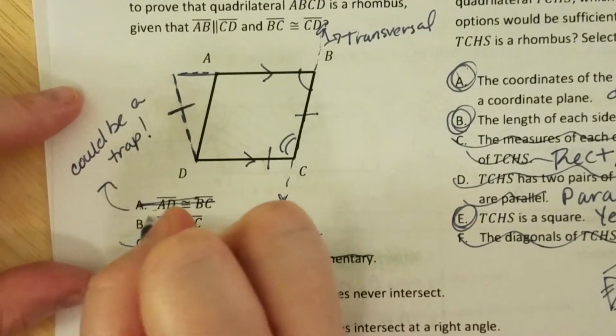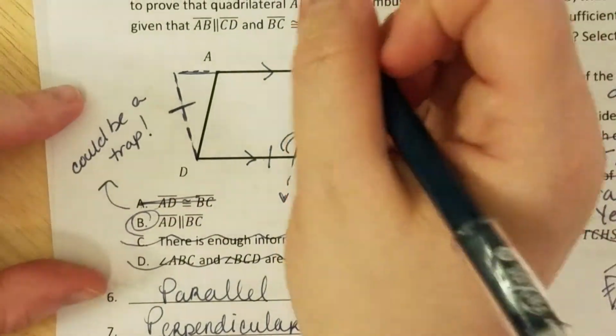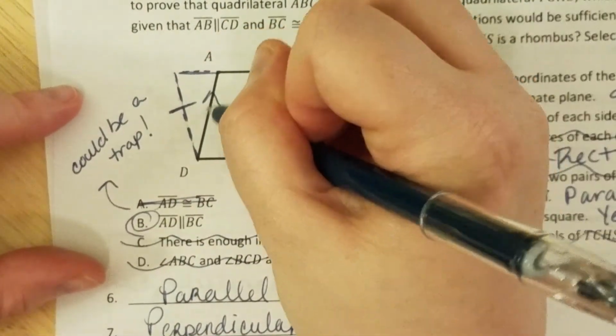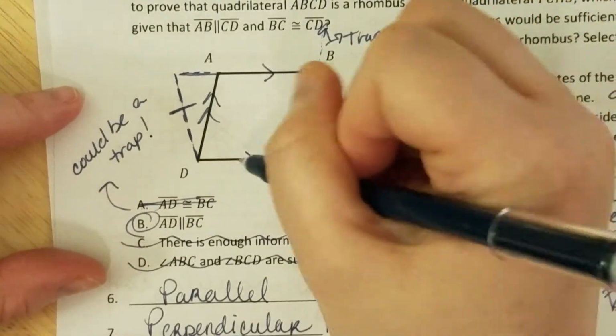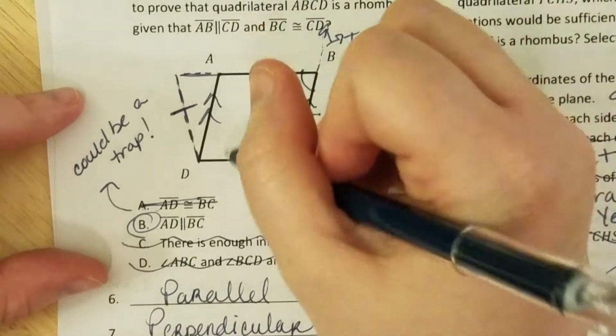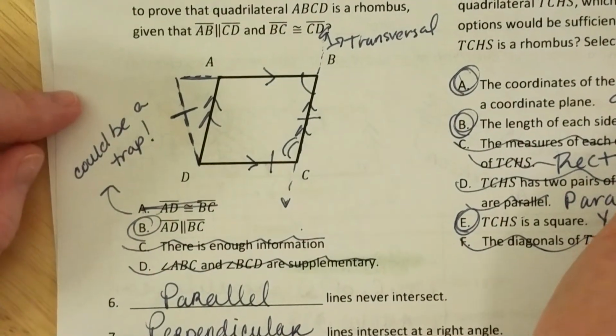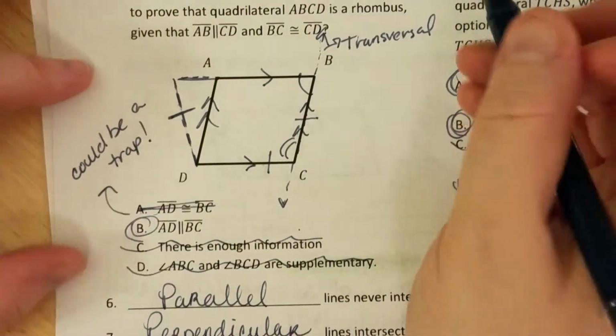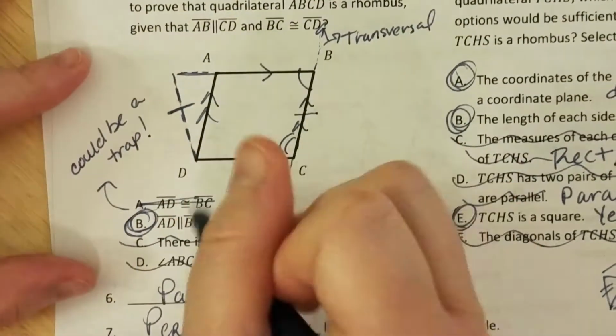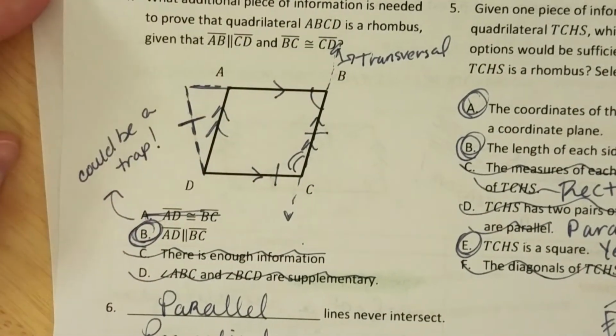So the only one that makes any sense is if AD is parallel to BC. So if you know for a fact that two consecutive sides are the same size and that the opposite sides are also parallel, the only shape it could be would be a rhombus. So B is the correct answer here. It's a very confusing problem. I don't really like it, but there you have it.